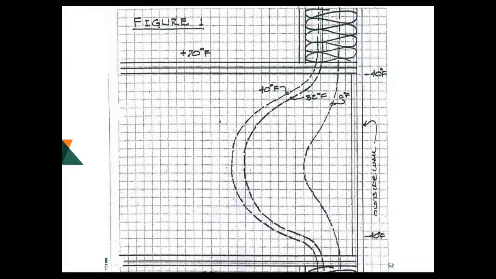This slide shows the penetration from the exterior of the cold temperatures. Now, it's really important that you understand this concept when you're coming up with your alternatives. This slide was based upon 70 degrees above the concealed space and 70 degrees below, and a minus 40 degrees exterior temperature.